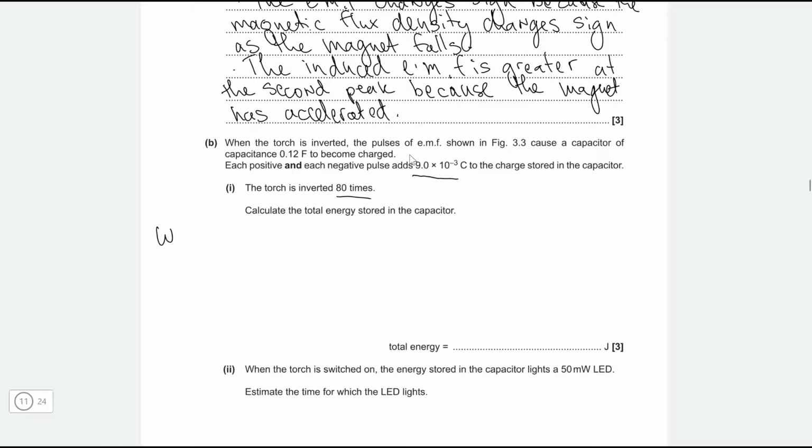Okay, well, we know that the energy is equal to a half CV squared. We don't really know the voltage. However, we do know that Q is equal to CV, which means that V is equal to Q over C. Okay, well, let's substitute that in. So it's going to be equal to a half C. Now, rather than V, I'm going to write Q over C squared, which is equal to a half C times Q squared divided by C squared, which is equal to a half Q squared divided by C.